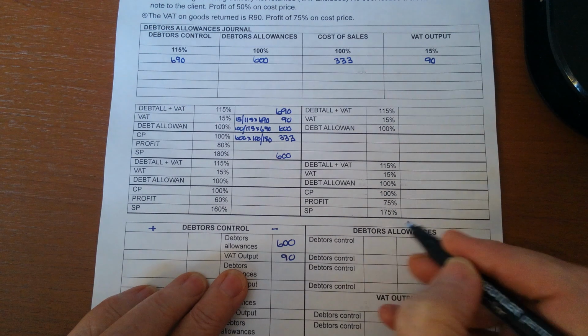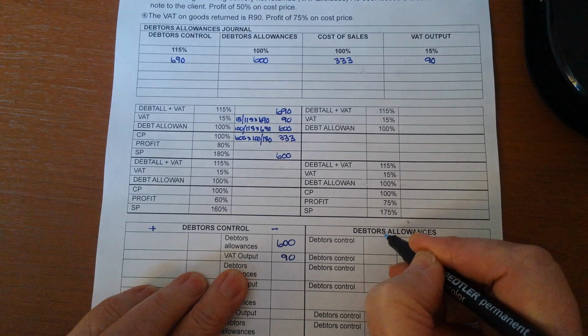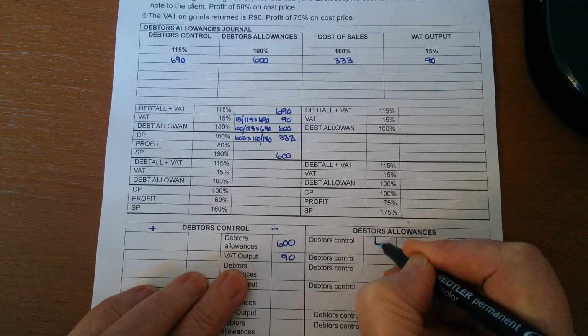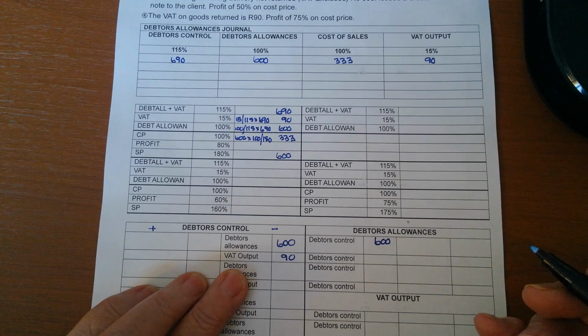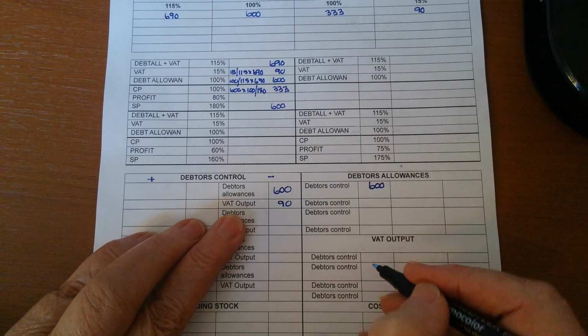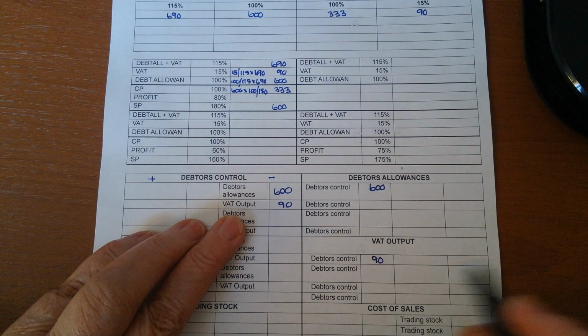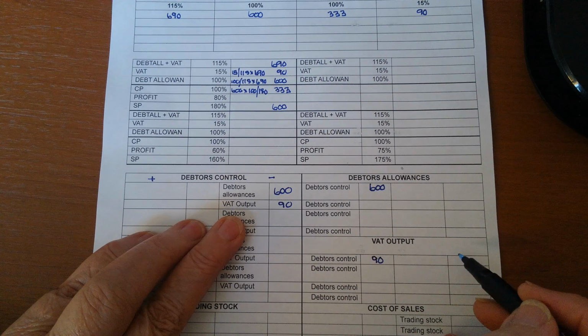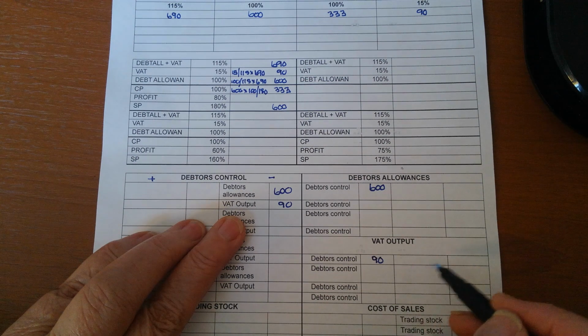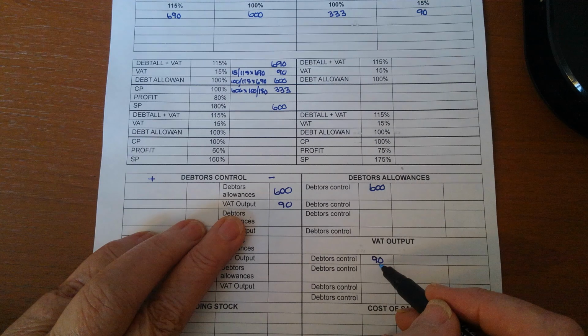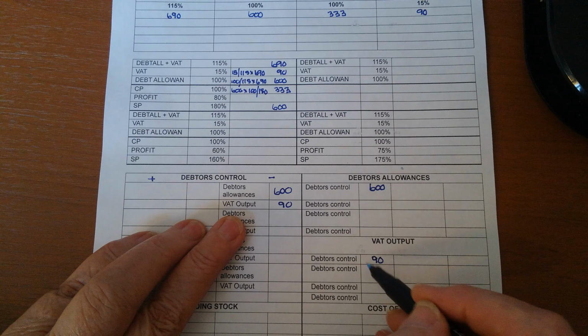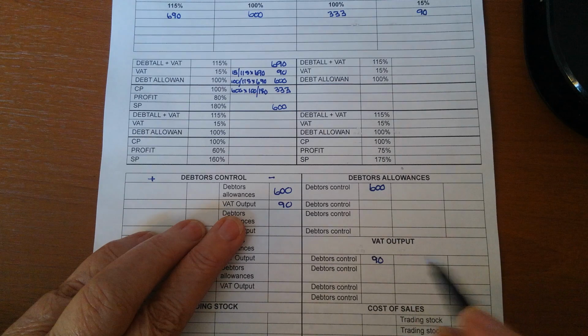And we will indicate that debtors allowances will decrease my income with the 600, and VAT output will now be debited with 90 Rand, because I want to show that the VAT that we have to pay to SARS will decrease. Because the goods were returned, we didn't collect this 90 Rand on behalf of SARS.